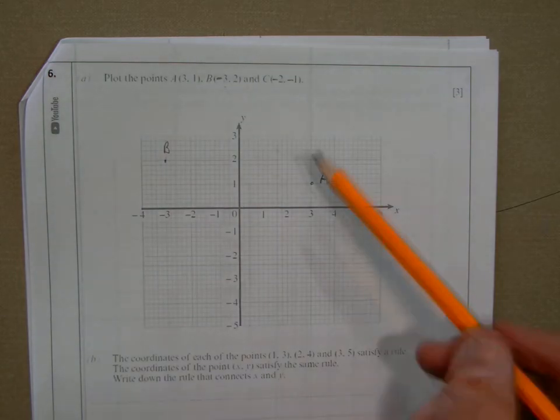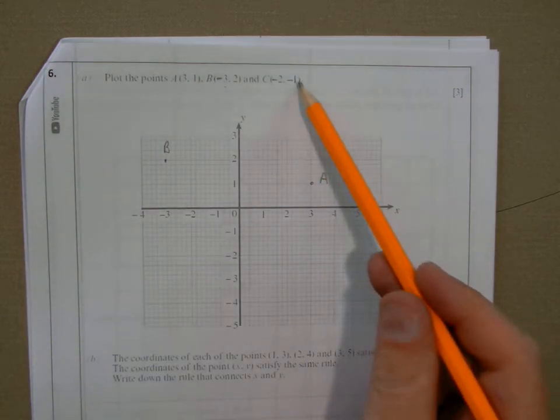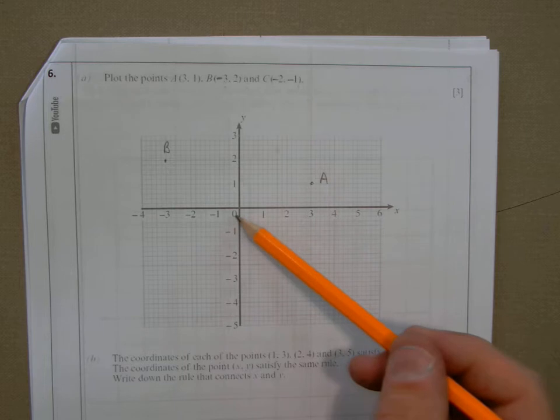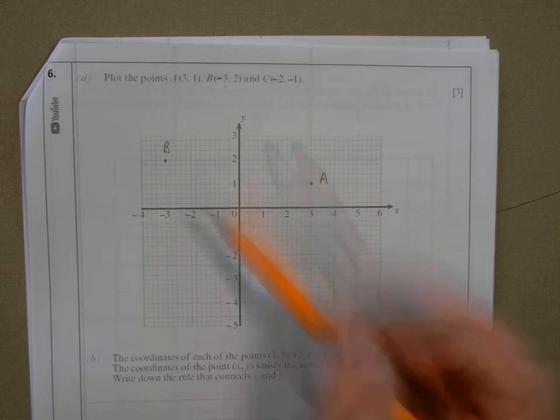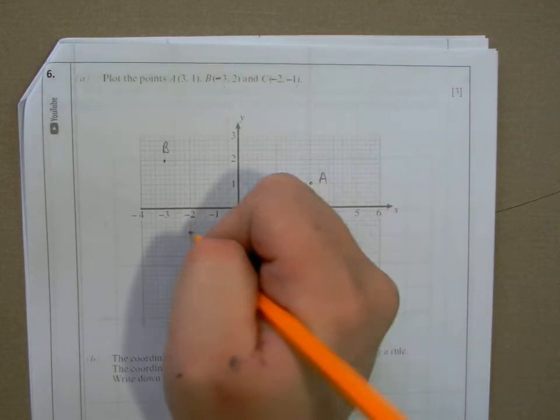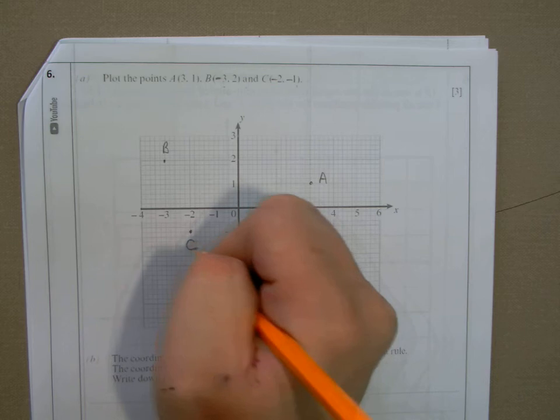And then the third point, C, is (-2, -1). So for C, you go across to minus 2. And then minus 1, obviously you've got to go down to minus 1. So we end up here. There's my point C.